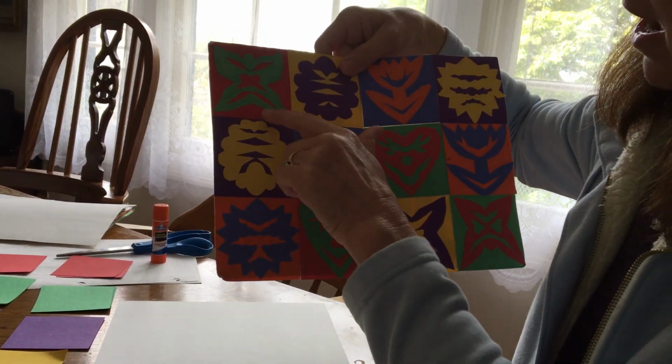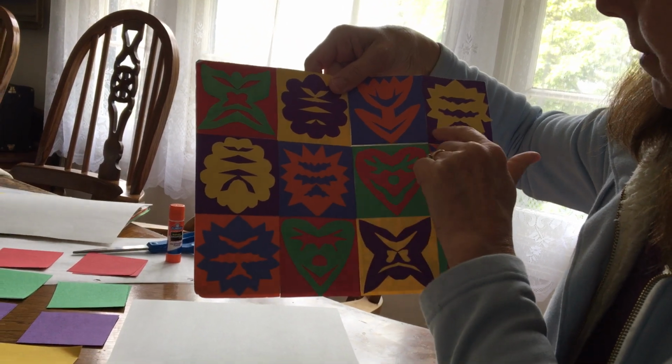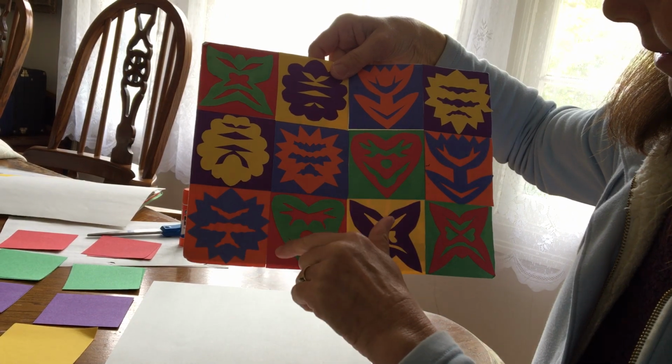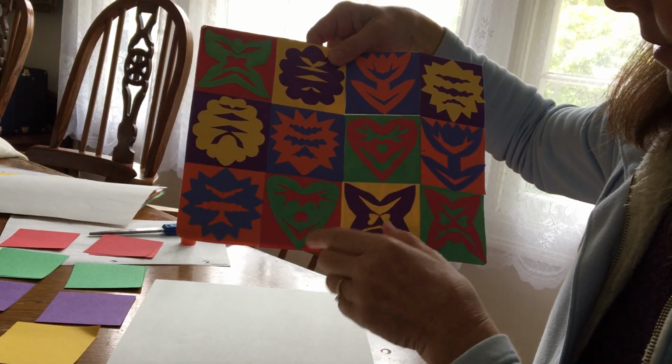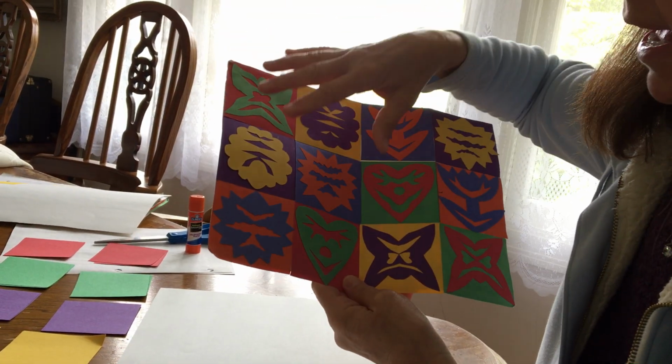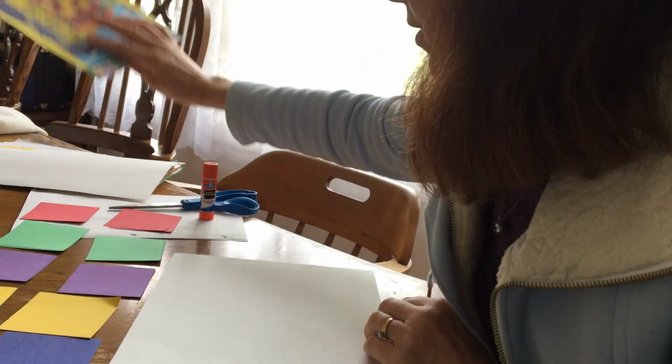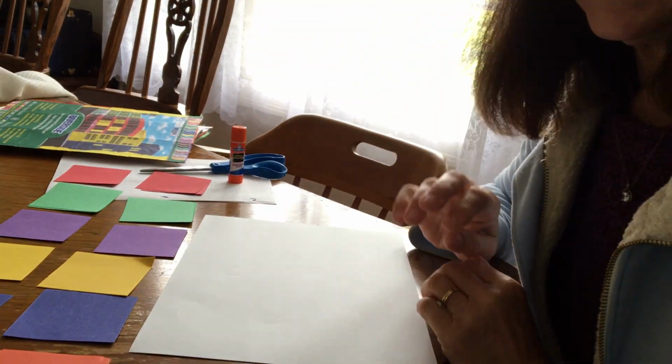Notice that there's a color on the bottom, a background color to each of these designs, right? So we're not going to worry about the design part yet. We're just going to worry about the background colors to start, and I'm going to put it away so you can't even copy mine, because there are many ways to solve this puzzle, and I don't want you just to copy my puzzle.